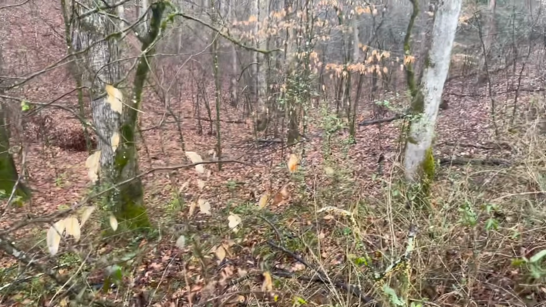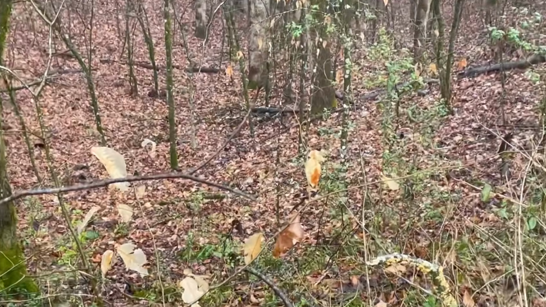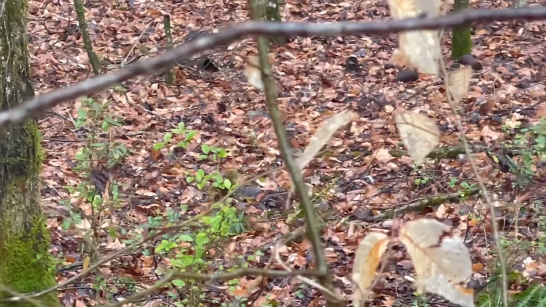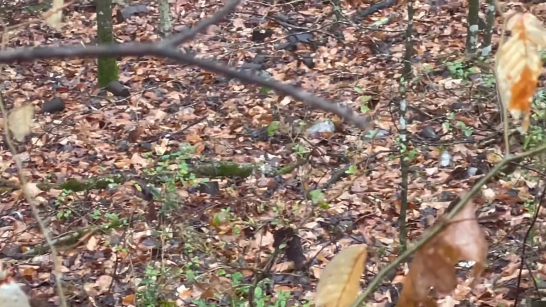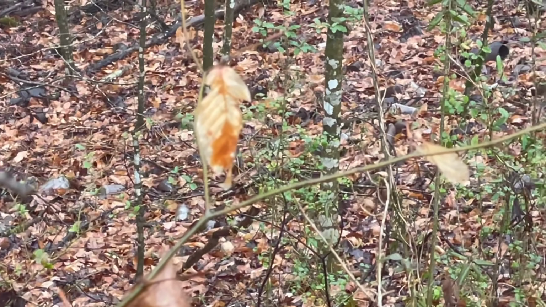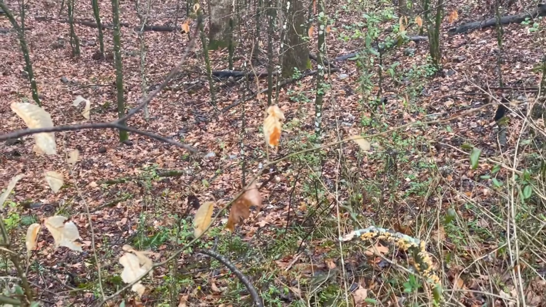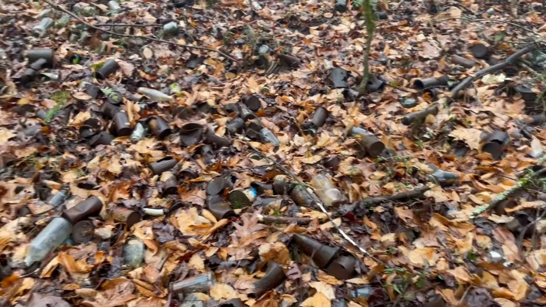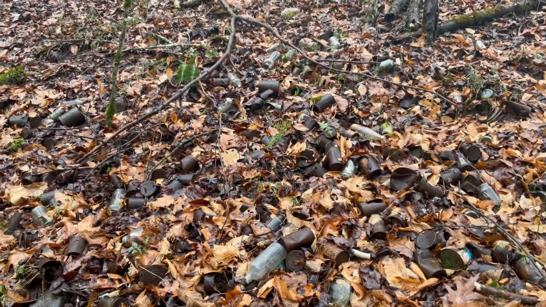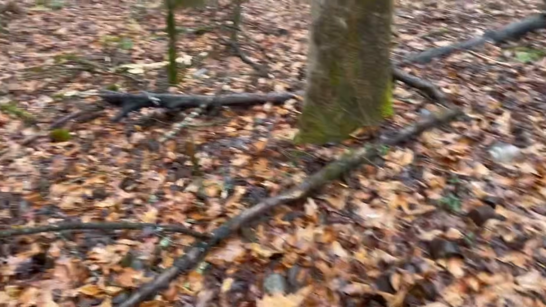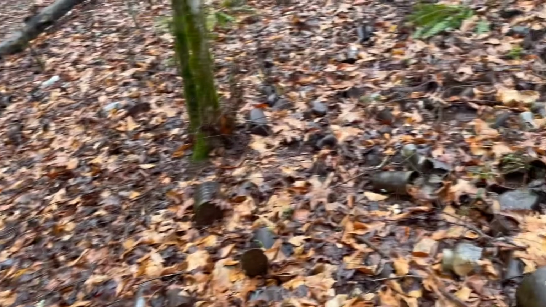Oh my goodness, looky here. Look what I just saw down the mountainside. That is a big dump. No, we gotta go explore that. Man, look at this. It goes all the way down.